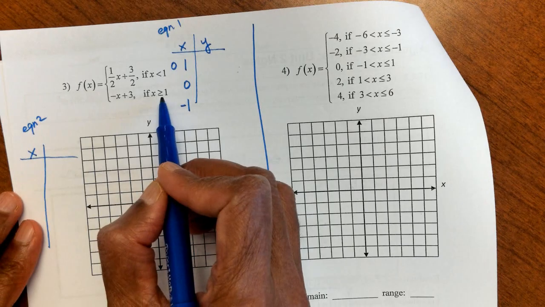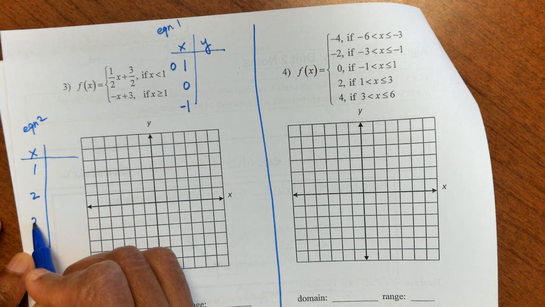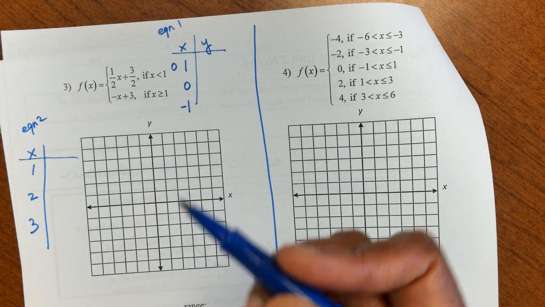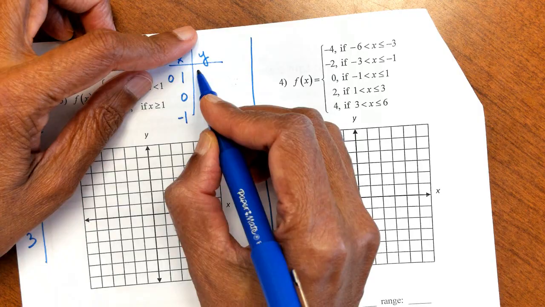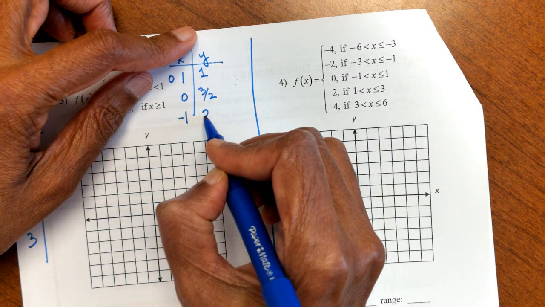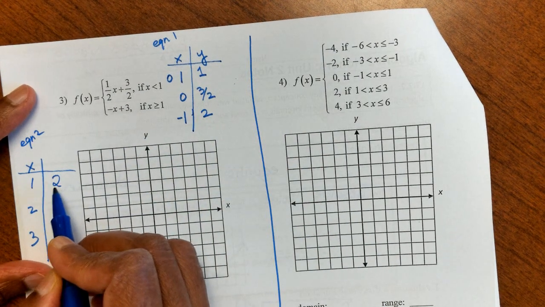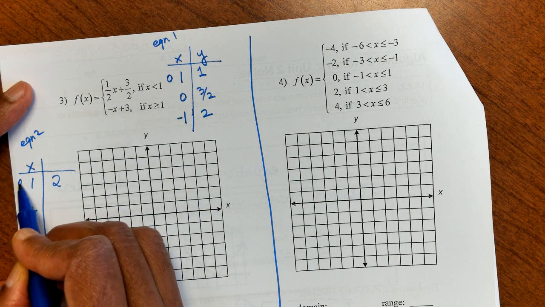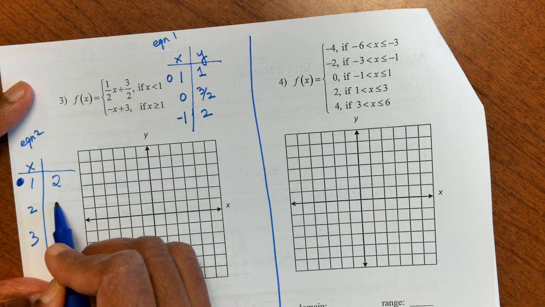This is all x greater than or equal to 1. So I'll take 1, 2, and 3. Okay, and I'm going to continue filling in the values. You hit pause, you can do the calculation, see if you get this. I got 1 for this. And this is a closed circle. Please don't forget that, because when you're drawing the graph you may forget, so it's good to keep it right here.